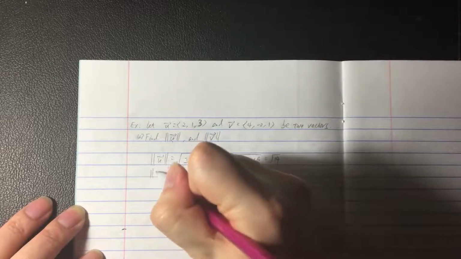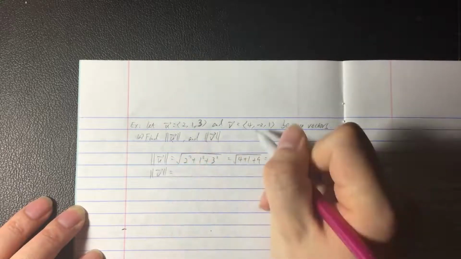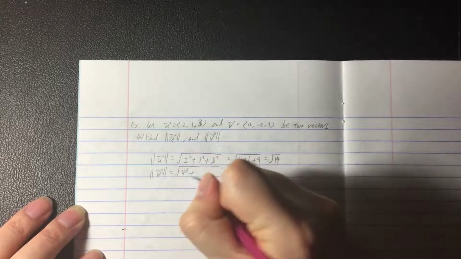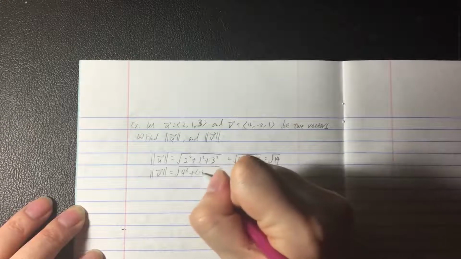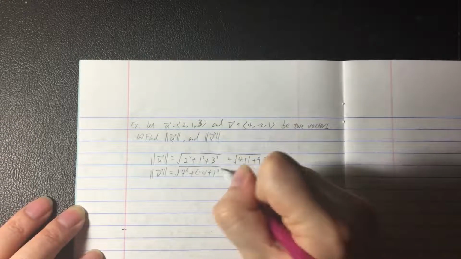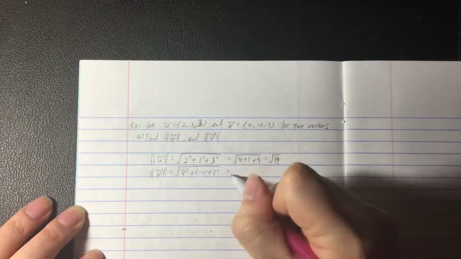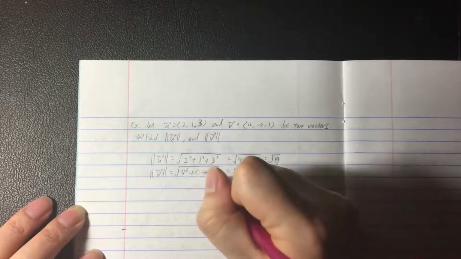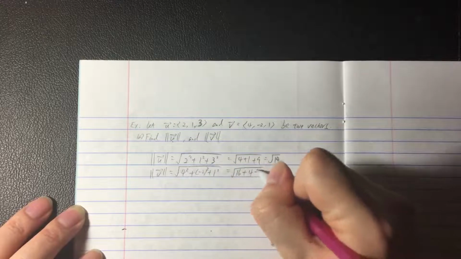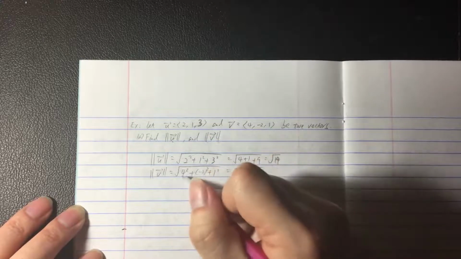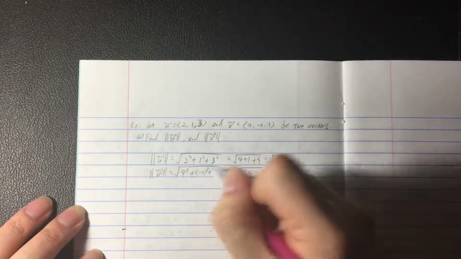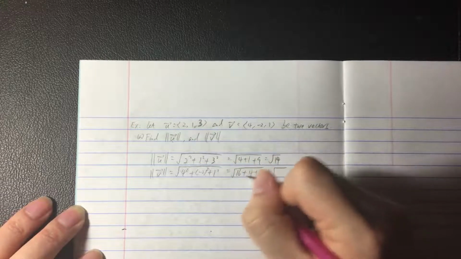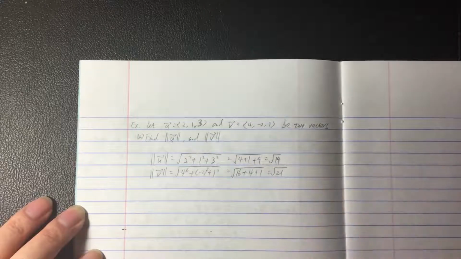Now for the magnitude of vector v, do the same thing. We have square root of 4 square plus negative 2 square plus 1 square by Pythagorean theorem. 4 square is 16. Negative 2 square is 4. 1 square is 1. That's square root of 21.